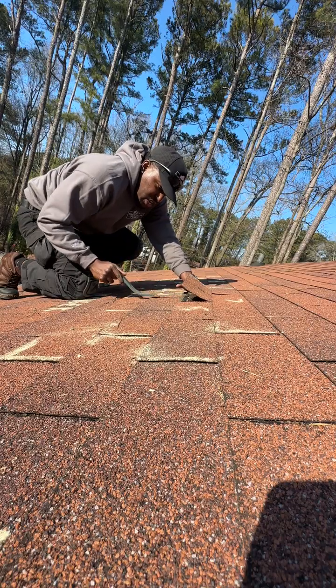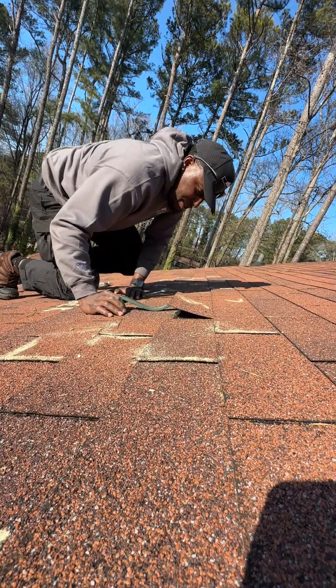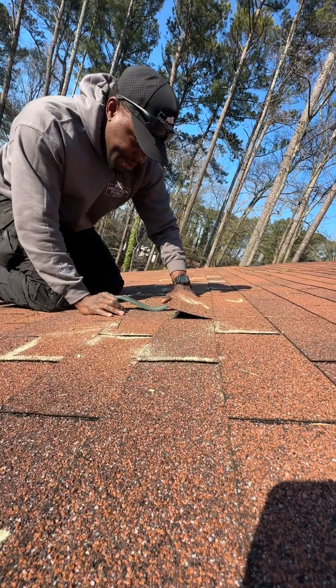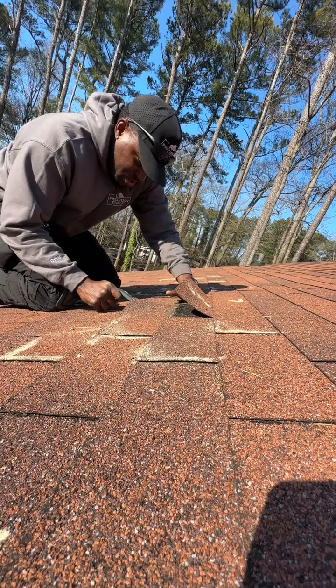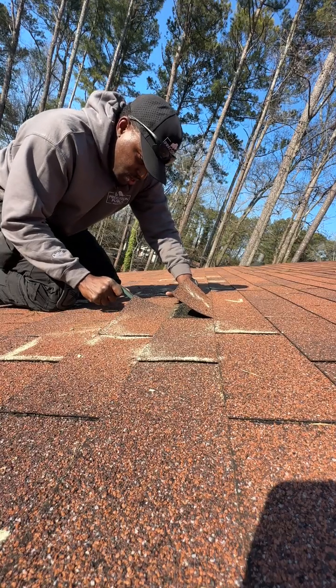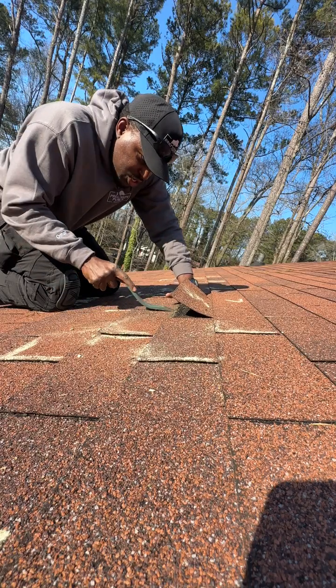You got an overdriven nail here. Created a hole punch through this shingle here. Another overdriven nail. Think I can get this one though.